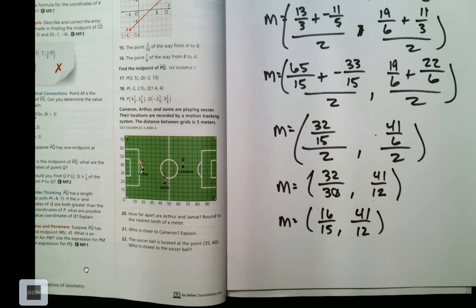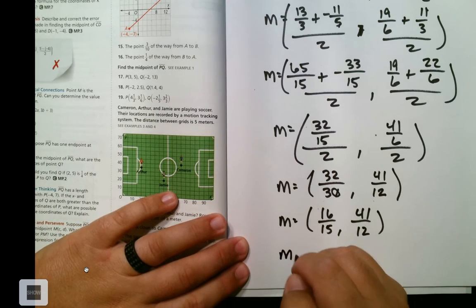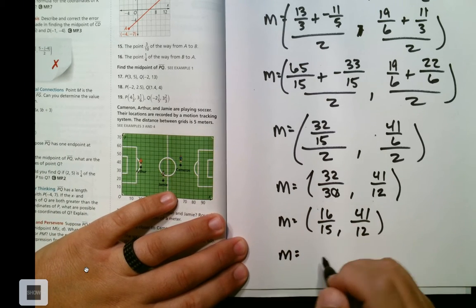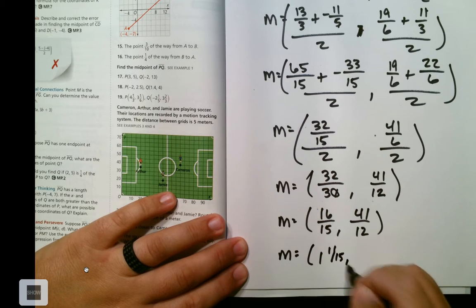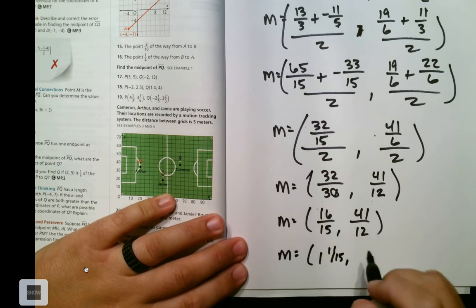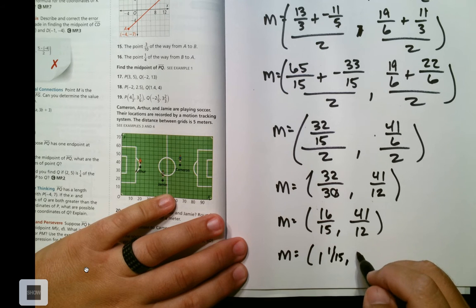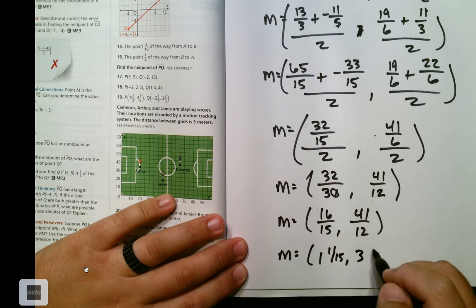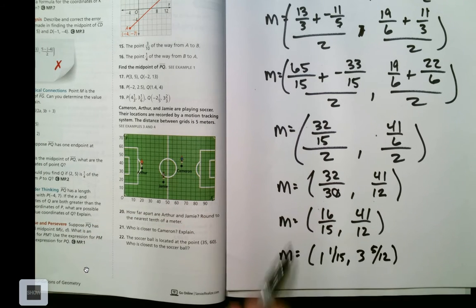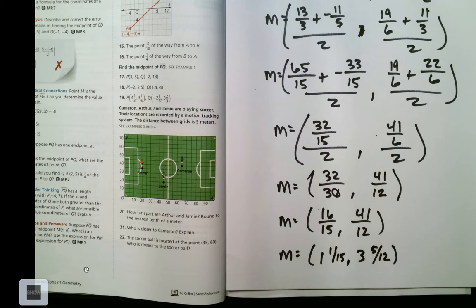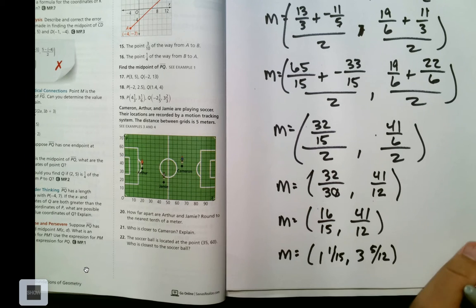If you want to turn it back to mixed numbers, you can. Doesn't matter to me. So 16/15 is the same as 1 and 1/15. 41/12 is the same thing as 3 and 5/12. So either one of those is perfectly acceptable. Definitely a lot more work because it's fractions. So if you want to type that in your calculator, that might have been a better route.